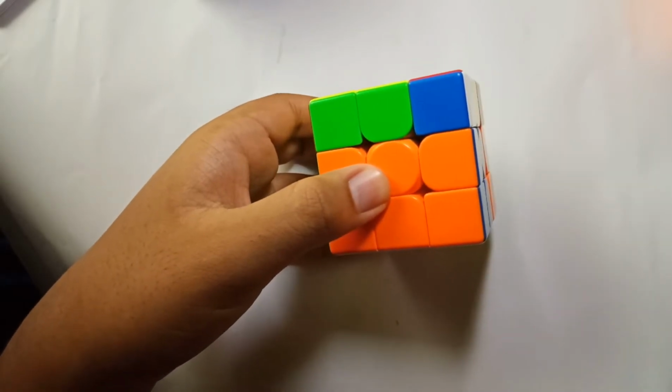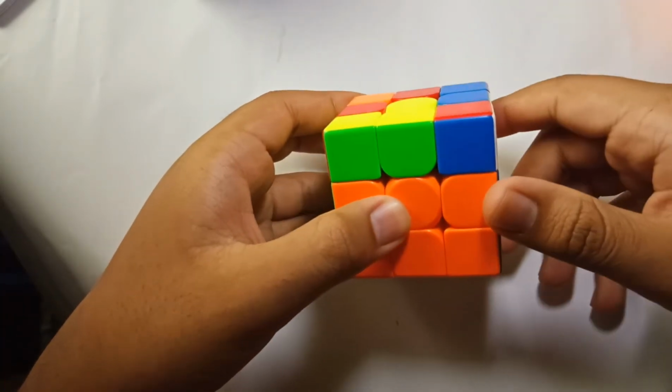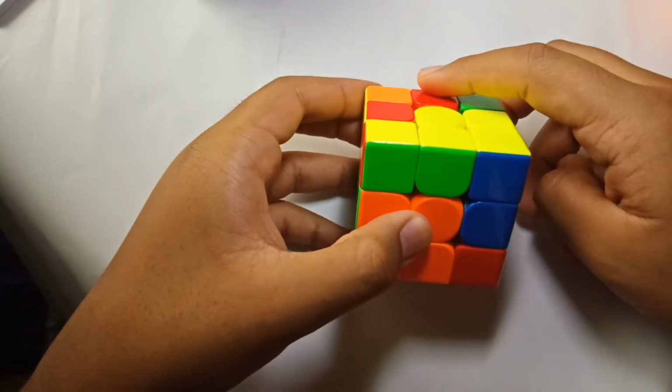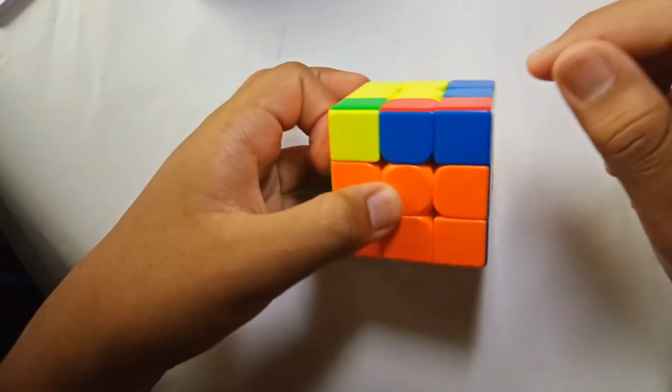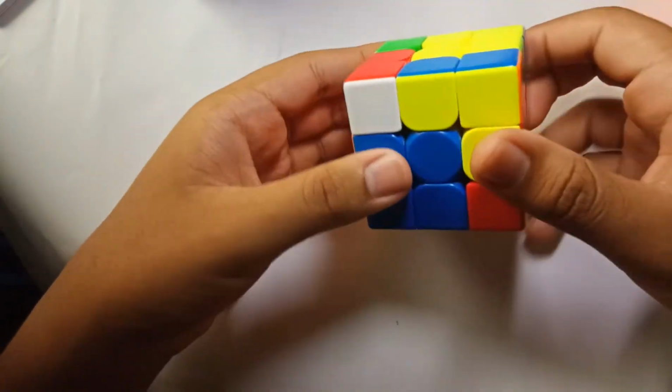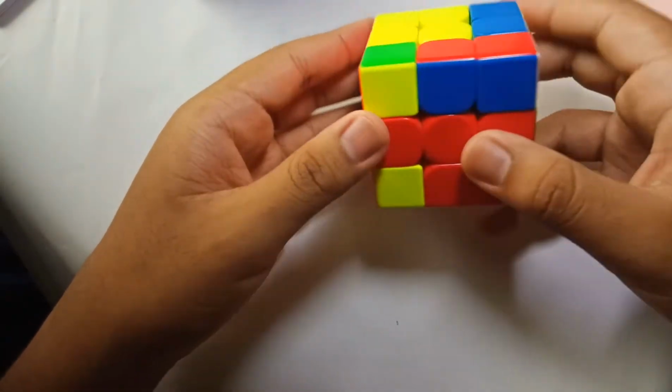We must remember that white is not going down like this. Then we take the edge here and unhide the corner, and we have our cases and you can solve them.